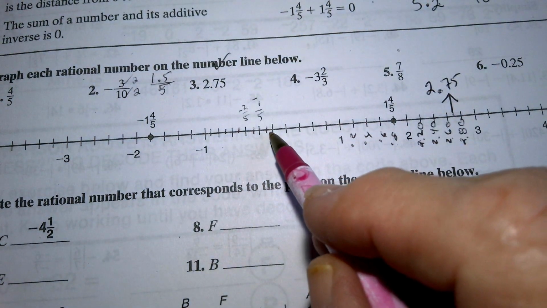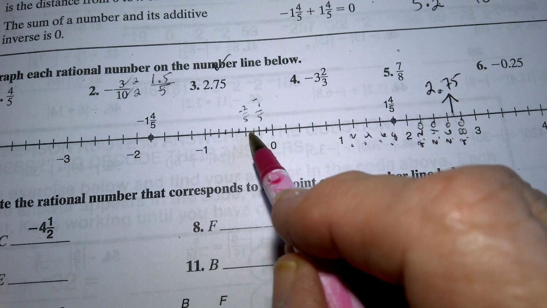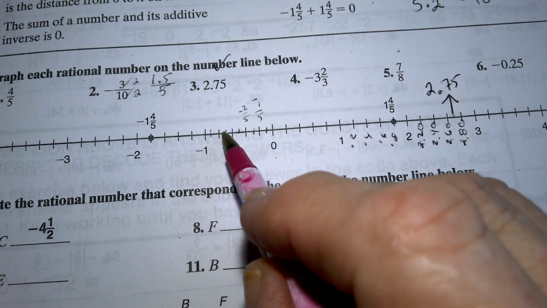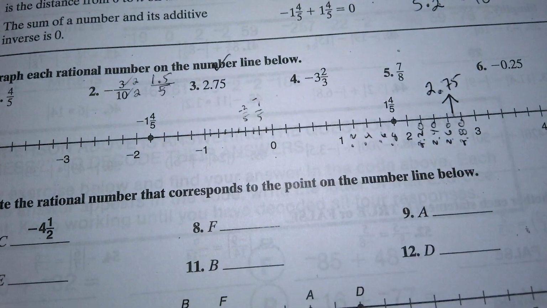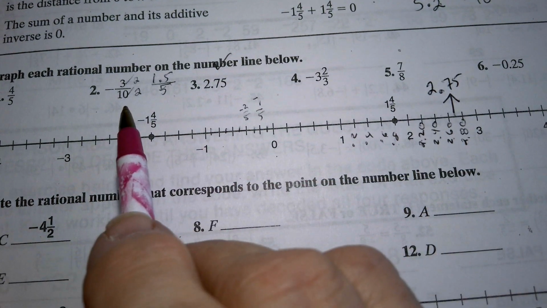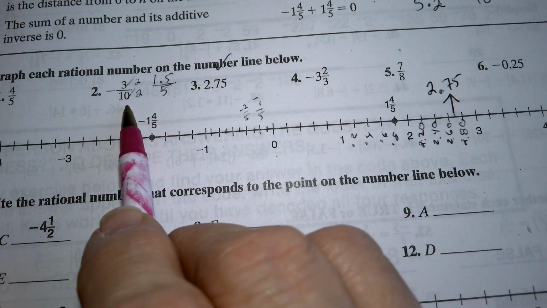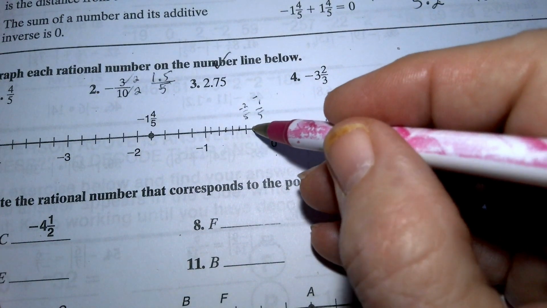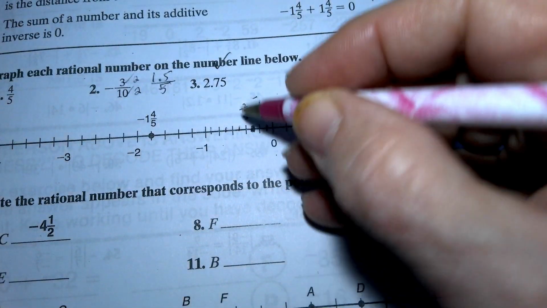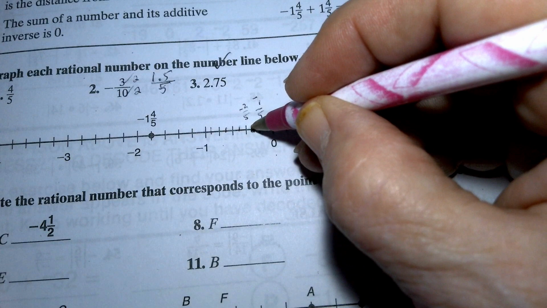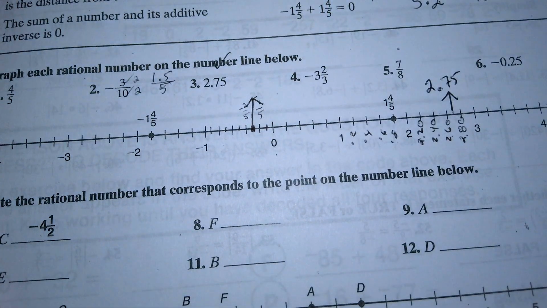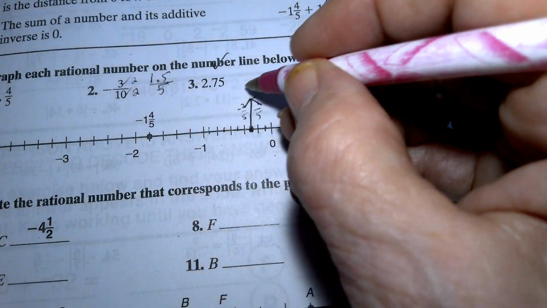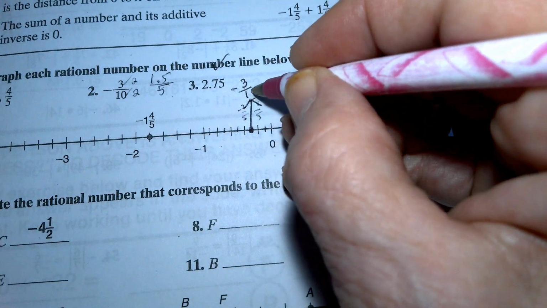So now I've got 1, 2, 3, 4, 5, 6, 7, 8, 9, 10. So now it's in tenths. So then I could go 3/10 over without changing at all. So go backwards, 1, 2, 3. And again, it's still going to be right here. So you might just want to put a little arrow, and that -3/10 is going to go right here.